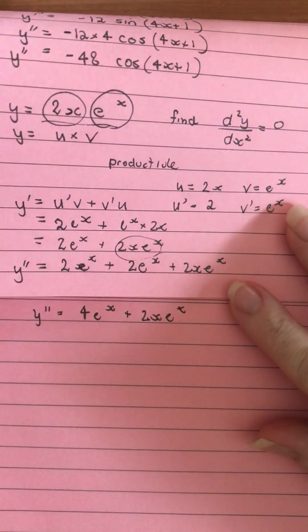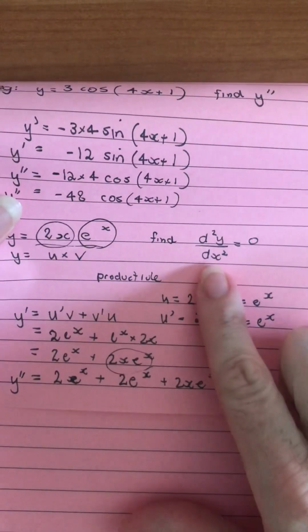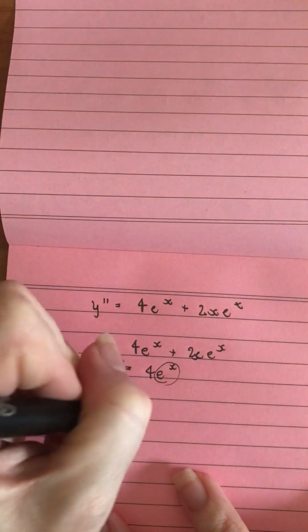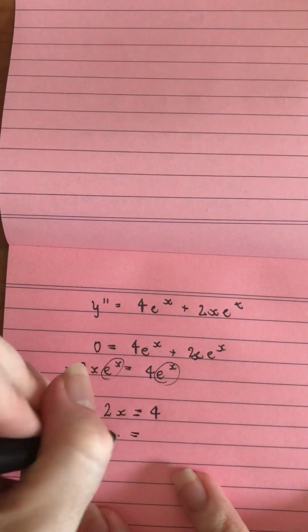Now this question actually asked us to find when the second derivative is equal to 0. So we need to set that equal to 0. Then we can take that 2x e to the x over to the other side, make it a negative, and we get 4e to the x. Now we can see we've got an e to the x on both sides, so we can divide by that. That leaves us with negative 2x is equal to 4. Then we can divide by negative 2, and we get x is equal to negative 2.